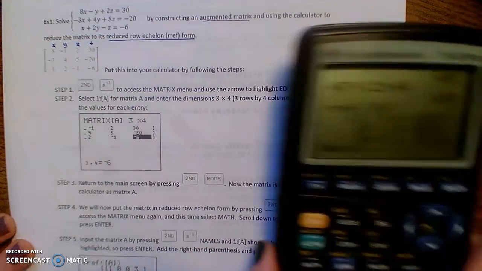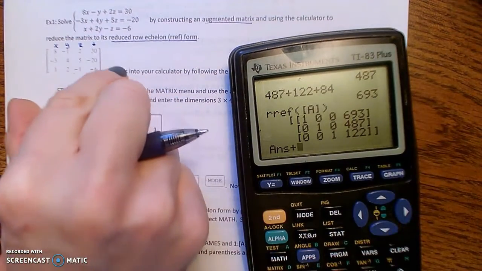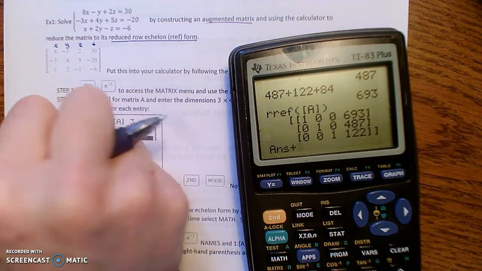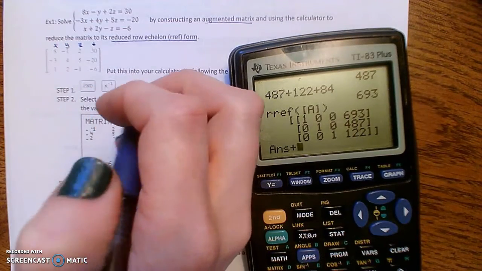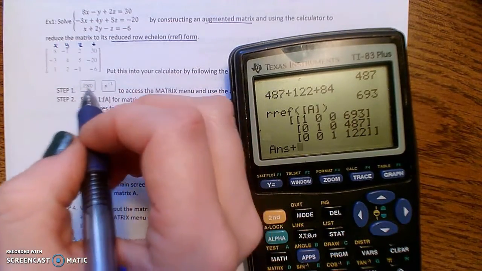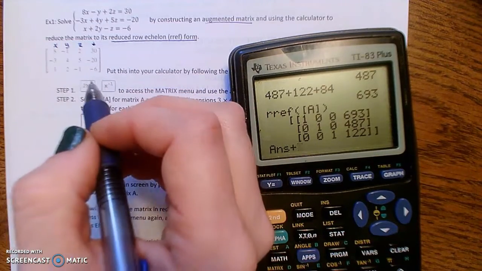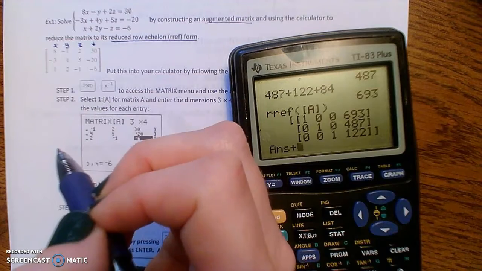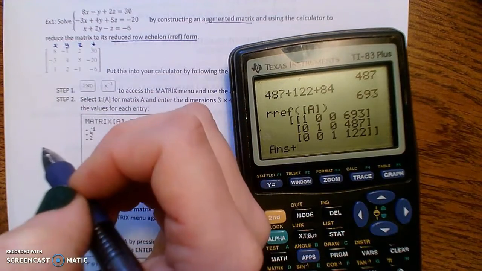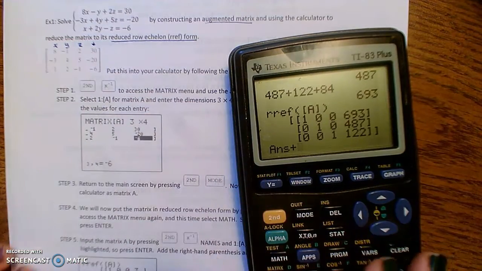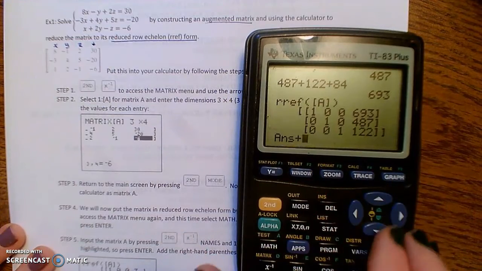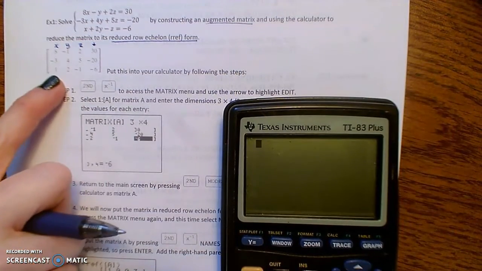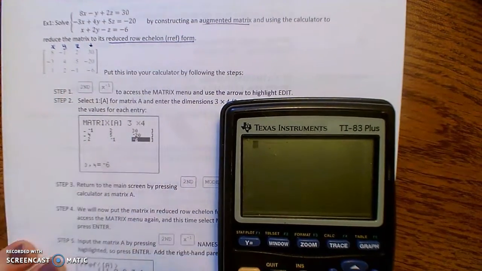The transformations that we apply to the matrix are a lot like the transformations we apply when solving by elimination. You can multiply a row, that's like multiplying both sides of an equation by any number, multiply or divide. You can add any 2 rows together, or subtract any 2 rows. So it's just like the elimination method, except the calculator is going to do all of that work for you. Okay, so first thing we're going to do is input this matrix into our calculator.